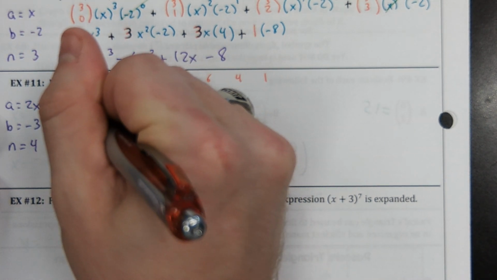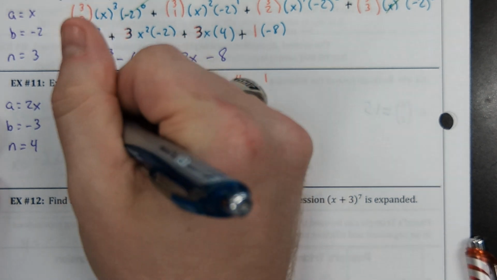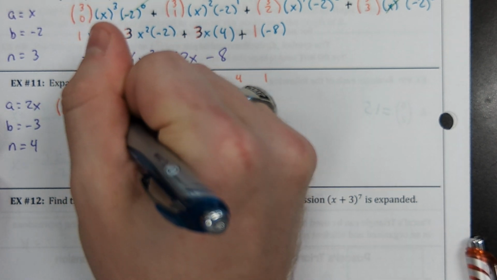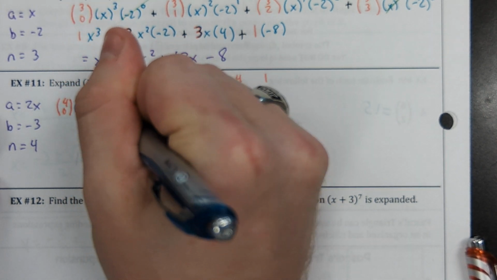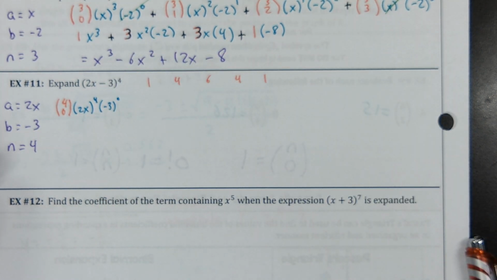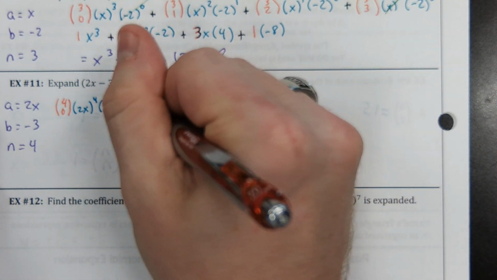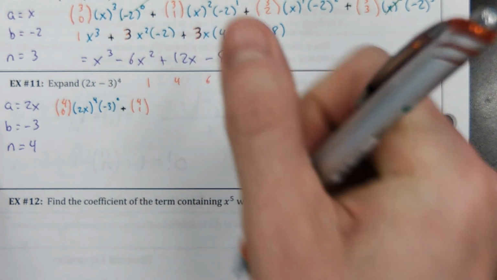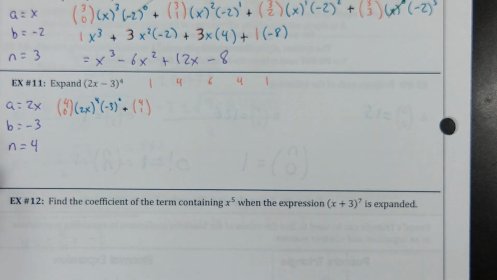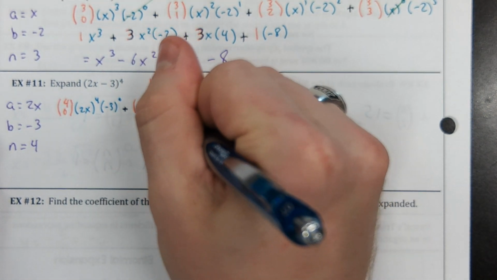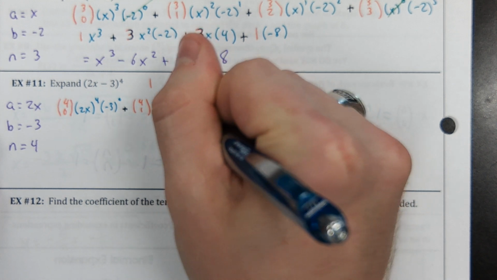4 choose 0, A, which is 2x to the 4th, and no b's. But then you got 4 choose 1. Lose a 2x. Gain a negative 3.